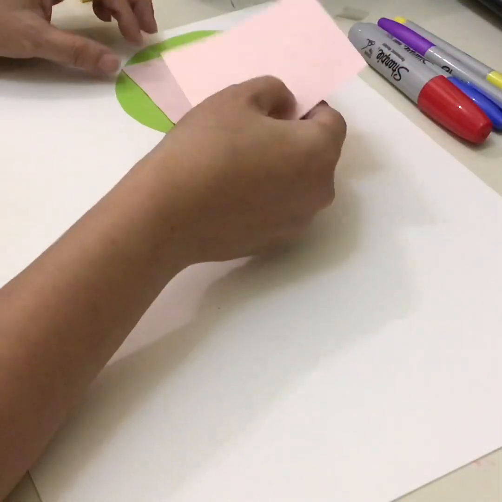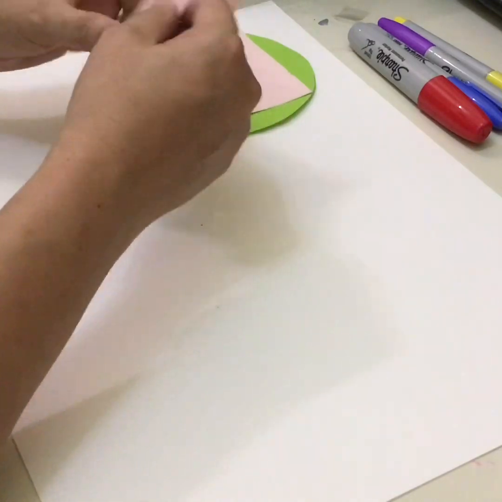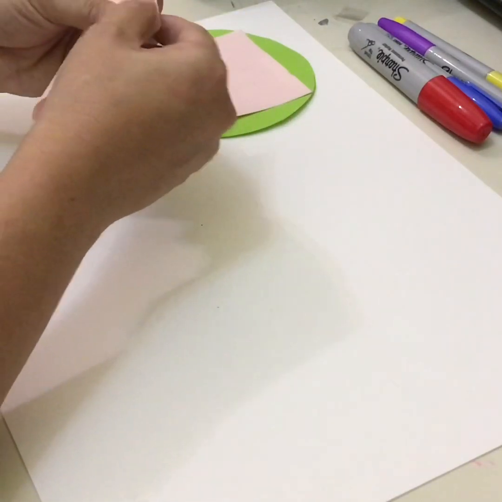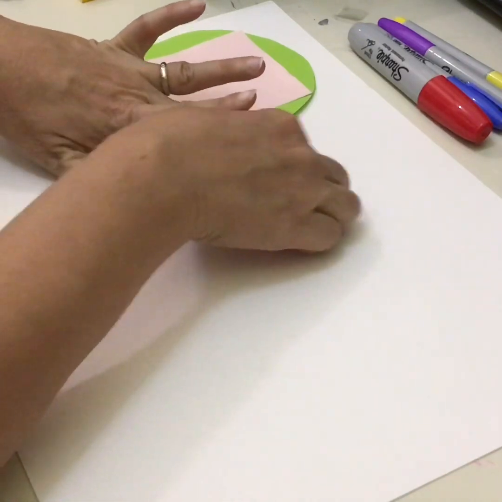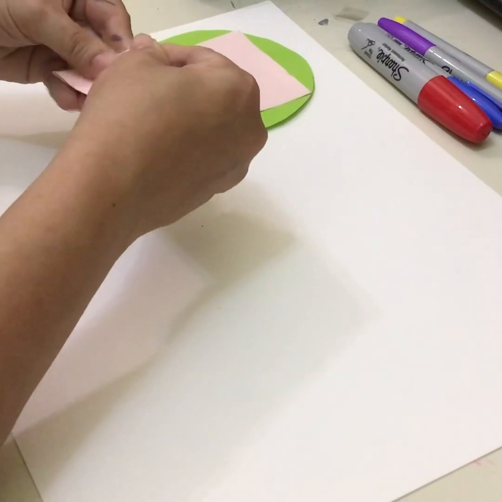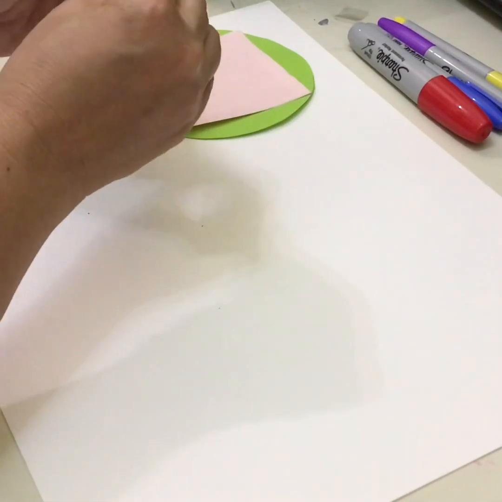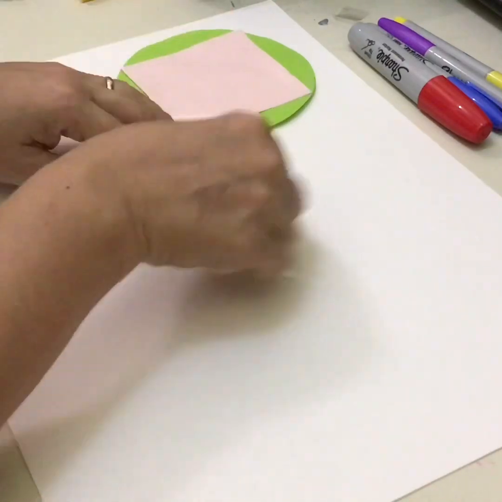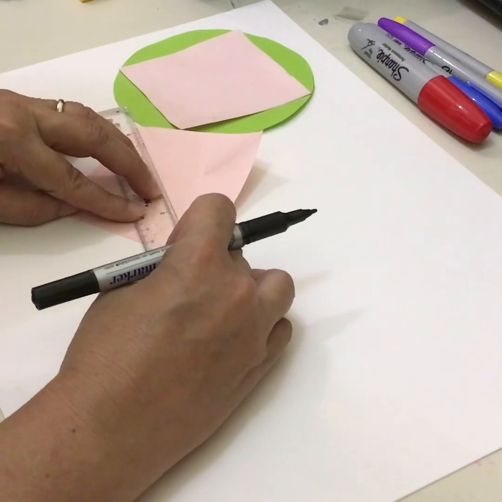So I get another identical pink square. Then what I do is I fold it into quarters along its diagonals. Okay, and let me draw the diagonals of the square.